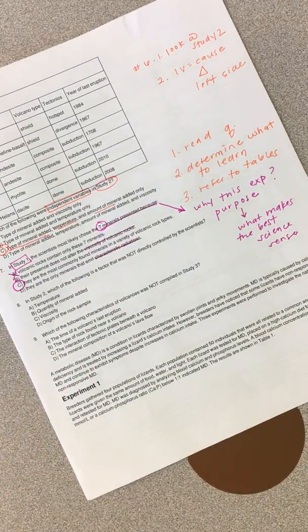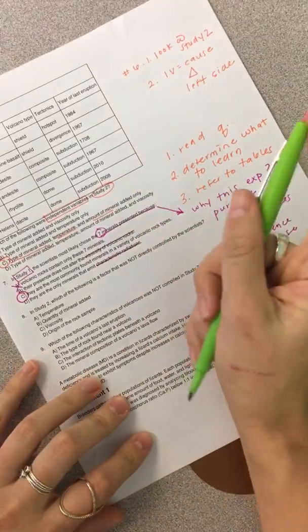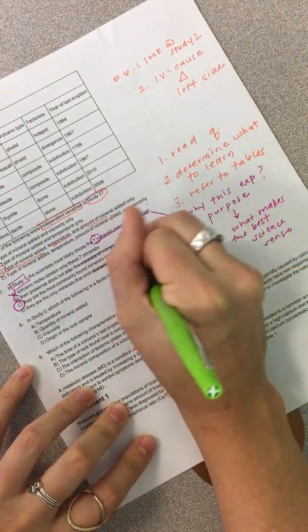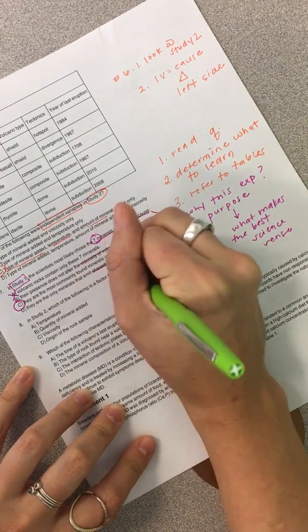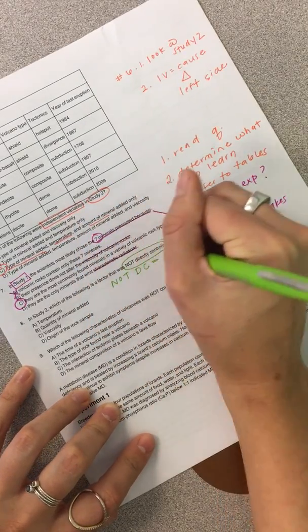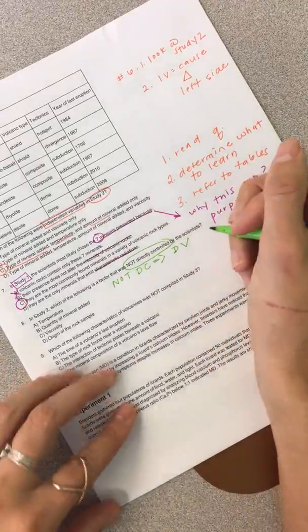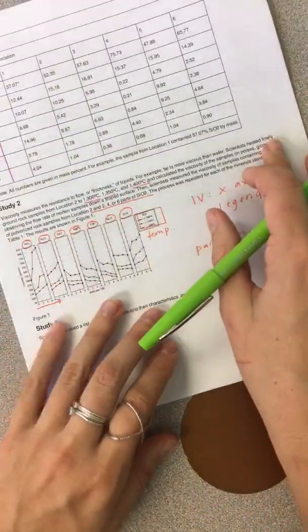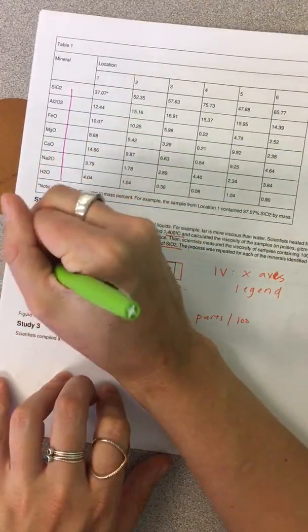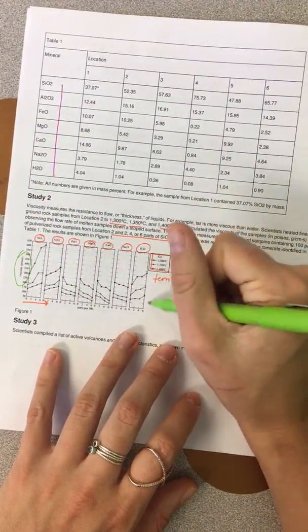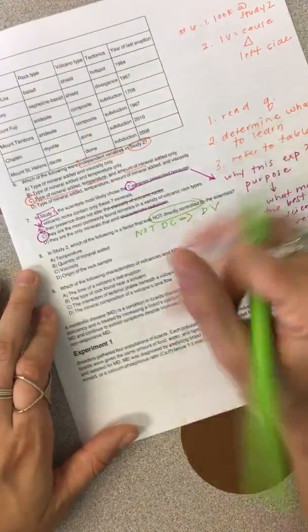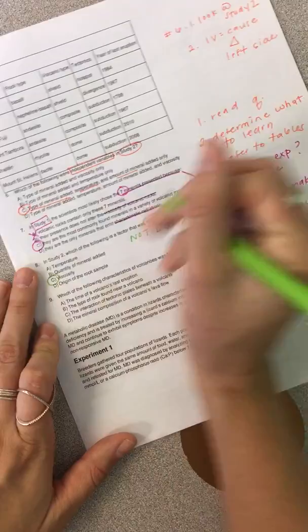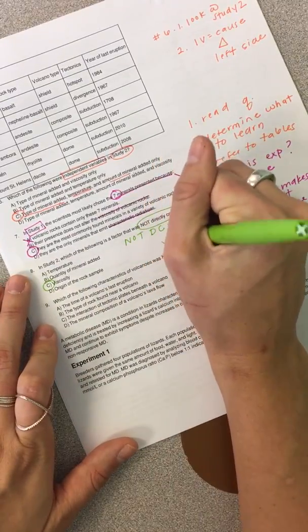In study 2, number 8, in study 2, so I'm going to look at study 2. Which of the following is a factor that was not directly controlled? Remember, not directly controlled means it is a dependent variable. So what is a dependent variable? We know our dependent variables are the y-axis. So that's going to be viscosity. If I look, that's our only thing on the y-axis. And so the answer is, again, C. So dependent variable, you go to the y-axis.